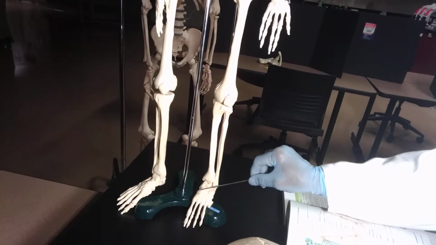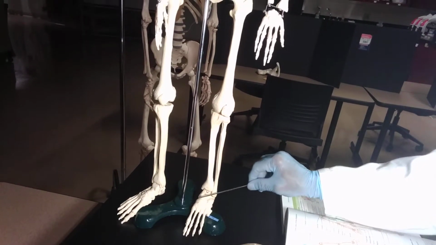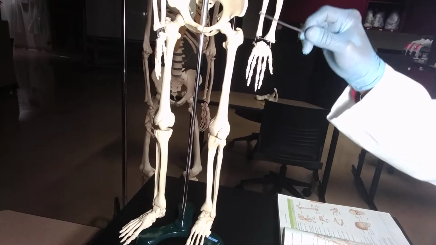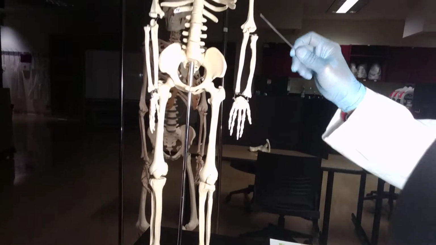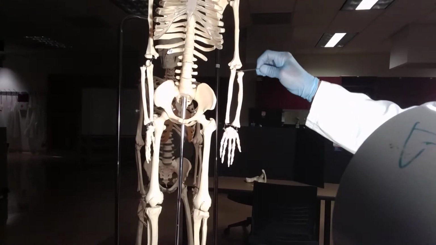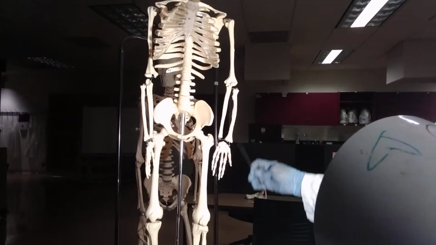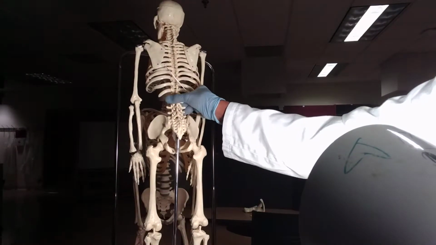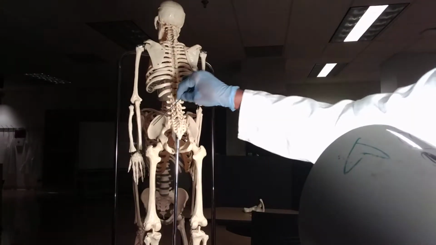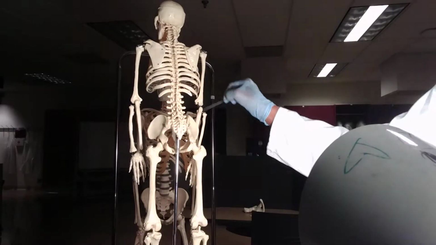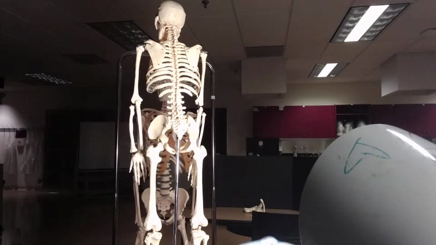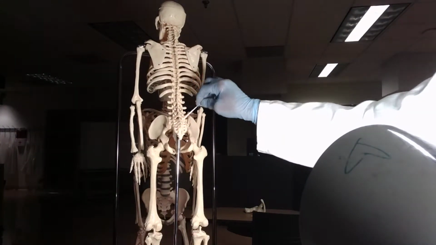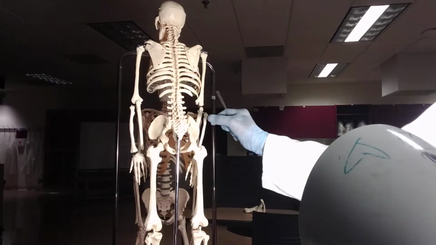Also, there are the bones of the foot, the carpals and the metacarpal bones, and these are the bones of the appendicular skeleton. Again, upper limb, lower limb, and the pelvic bone. I'm going to turn it to the back so you can see the pelvic bones, the bones that form the hip. These are the ilium, the pubic bone, and the ischium, 3 of them fused together.